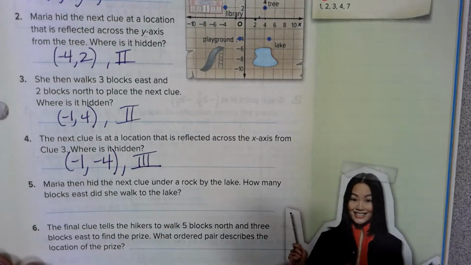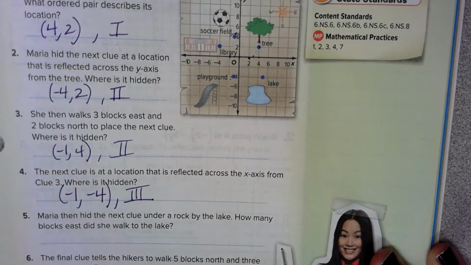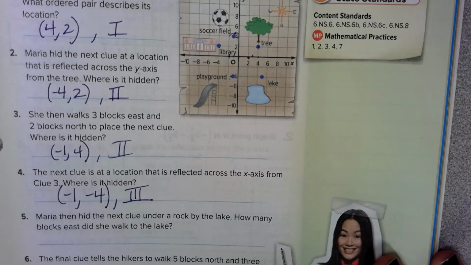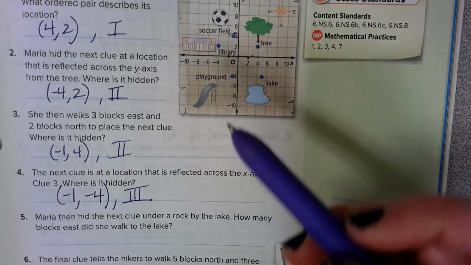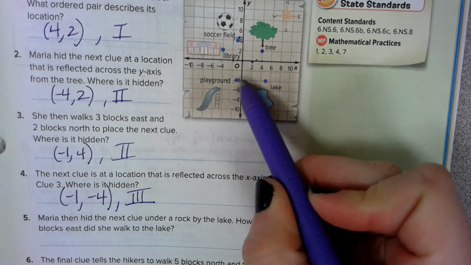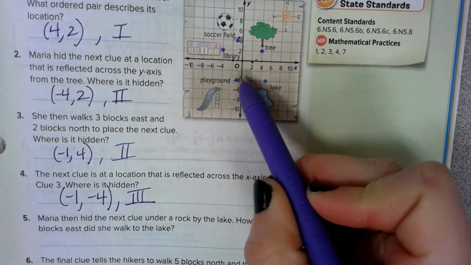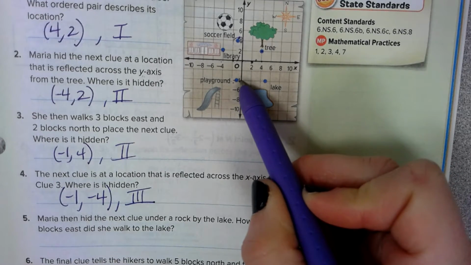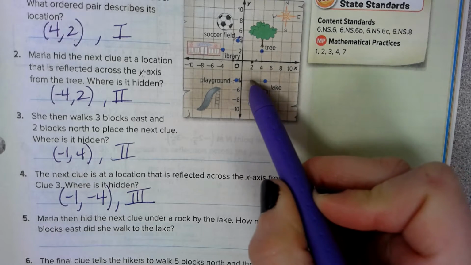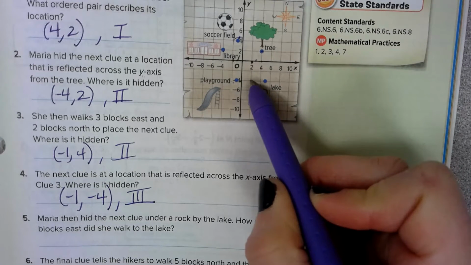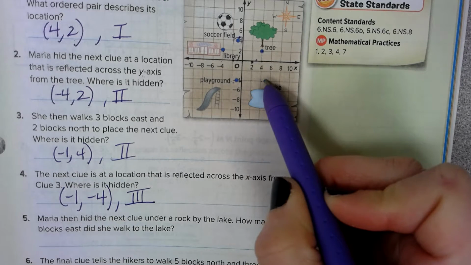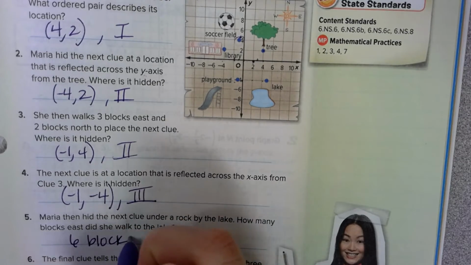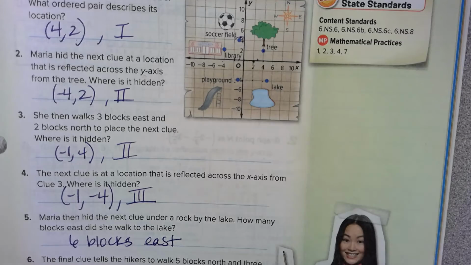Okay. All right, now let's look at number 5 here. Maria then hid the next clue under a rock by a lake. How many blocks east did she walk to the lake? Okay, so we are at this spot right here. So we know that to go from here to here is how many blocks? It's 1 block because each whole space is separated into 2 blocks. So if she only moves half of that, she moved 1 block. So we know 1 block's here. So then we have to move another 2 blocks, which is 3 blocks total, 5 blocks total. And we have to move 1 more, so that's 6 blocks. So she moved 6 blocks east.